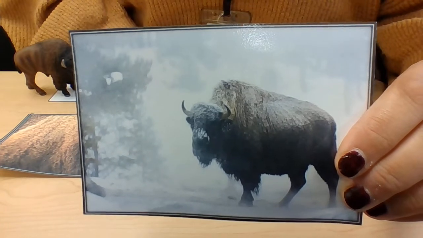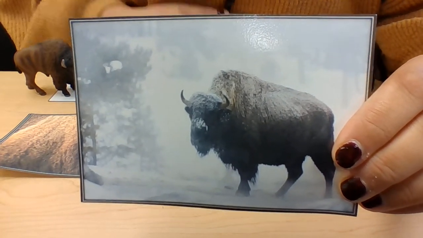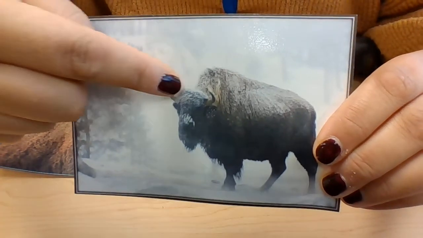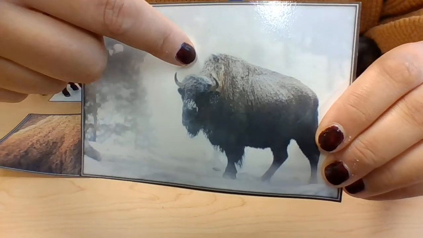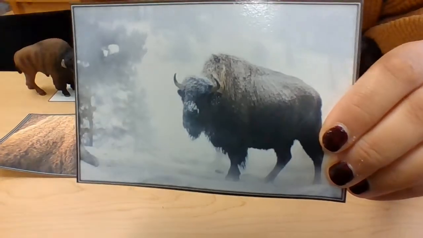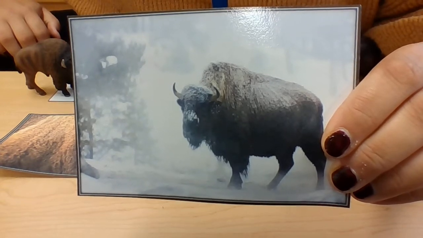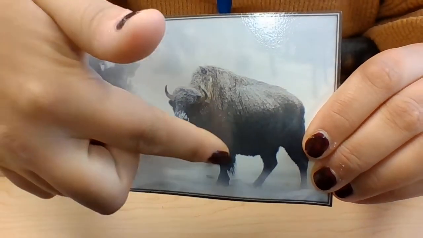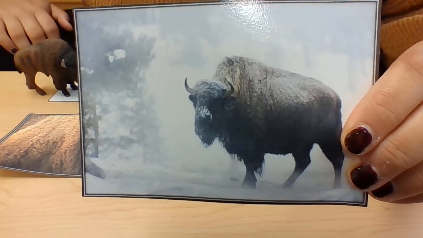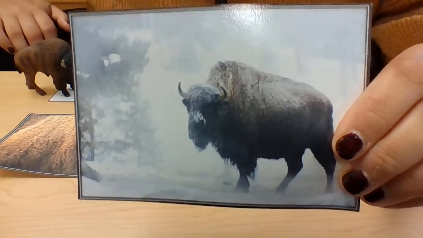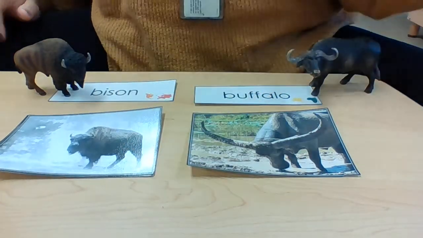How did you know? Okay, you saw the short horns and you saw this big hump, and look at the weather. It looks so cold. This bison has a lot of extra fur to keep it warm in this cold weather in North America or Europe. That's definitely a bison.